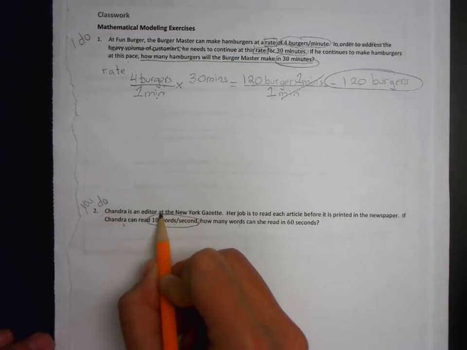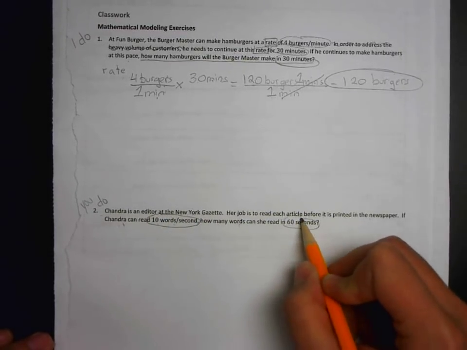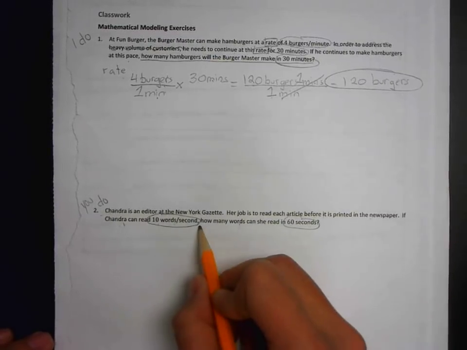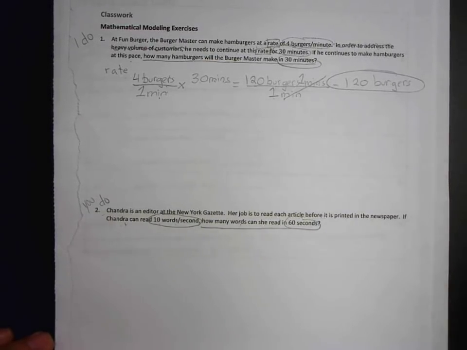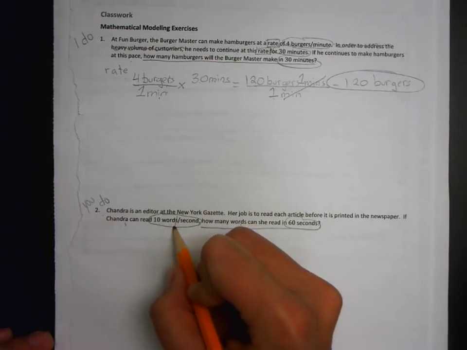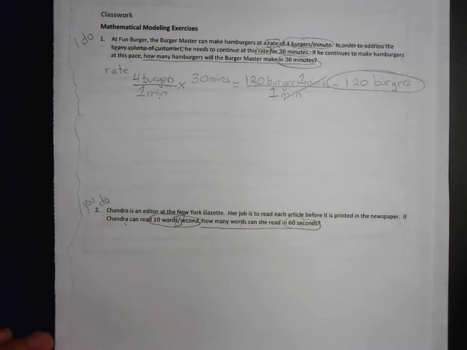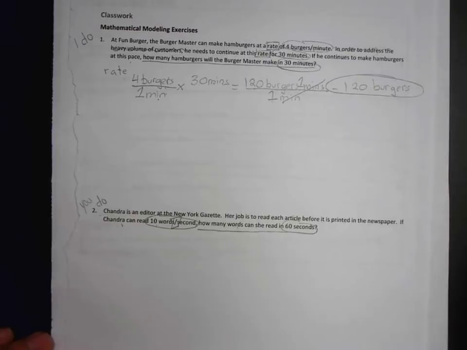Alright, I suggest you pause the video and try as much of this as you can on your own, and then play the video for me to go over it. Alright, hopefully you unpaused the video at this point. So we are going to first CUBES this word problem. We're going to circle our 10 words per second. We're also going to circle our 60 seconds. We're going to underline our question, how many words can she read in 60 seconds? We're going to box in our keywords of, well, there's actually no keywords. If you feel like you should box in the per there, that'll help you out because you know that's a rate. But there's really no other keywords here.